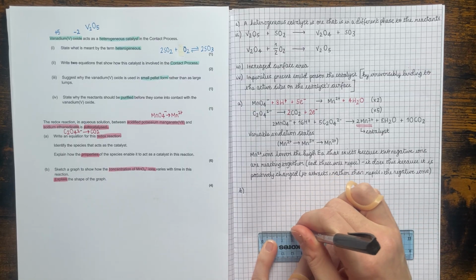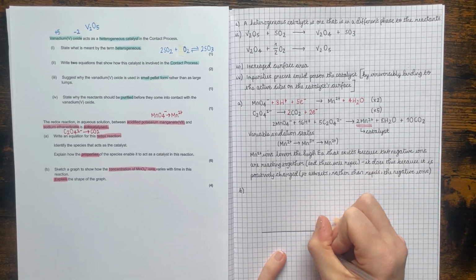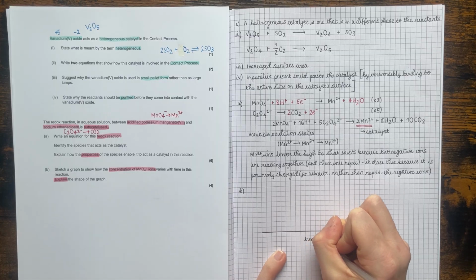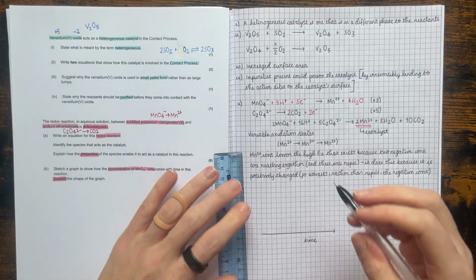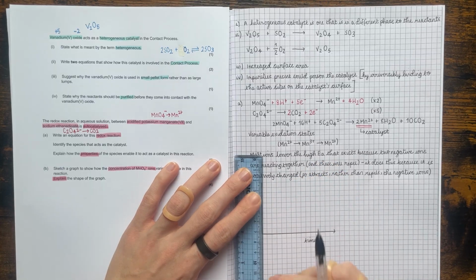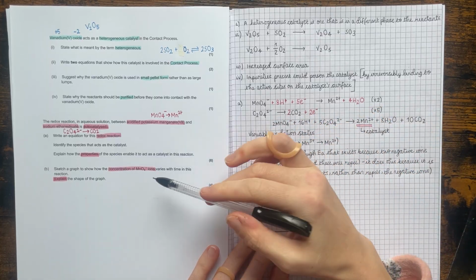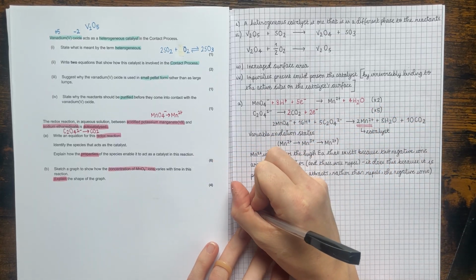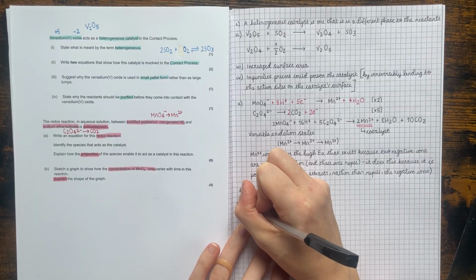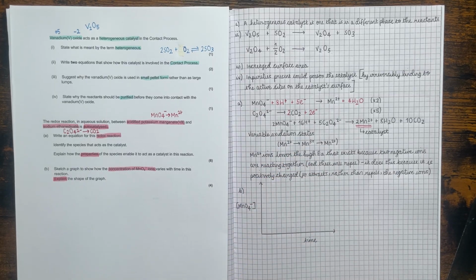So on my axes, what is changing? Our independent variable is time, so that needs to go on the x-axis. We don't need to make an assumption about units, although probably seconds. And then the y-axis is the thing that we're measuring, which in this case is the concentration of the MnO4 minus ions, which I can show using the square brackets like that, to show that that's the concentration of that, which would then be in mole per decimeter cubed. Again, I guess the units are not the important part.